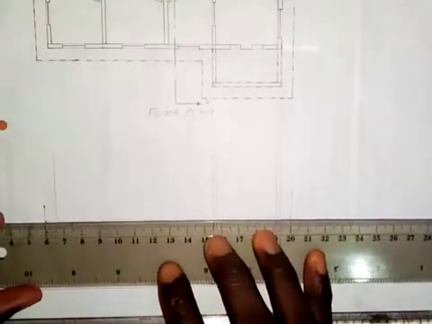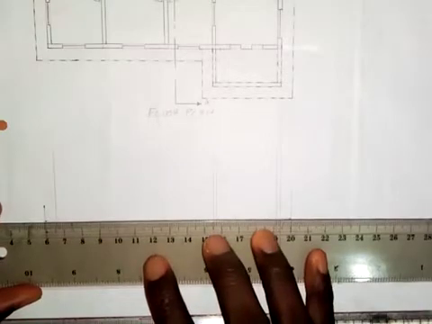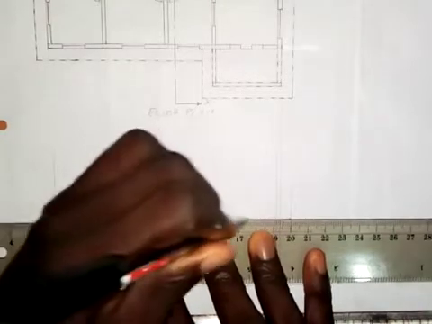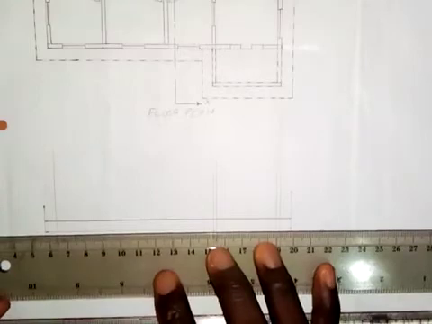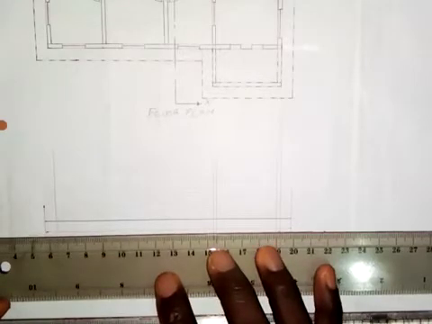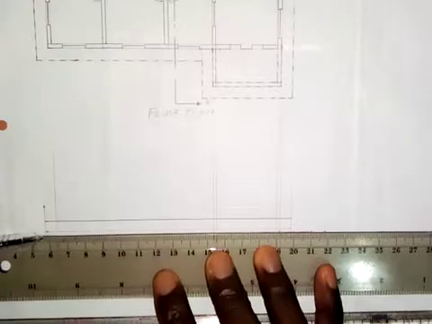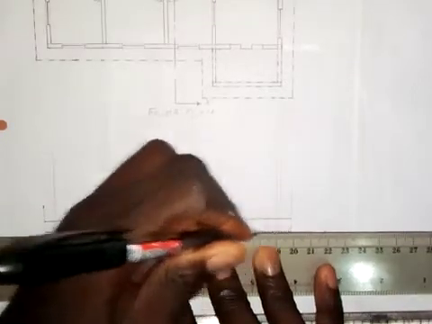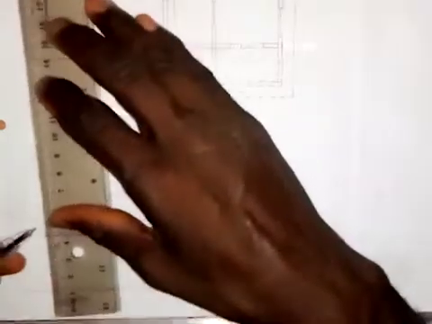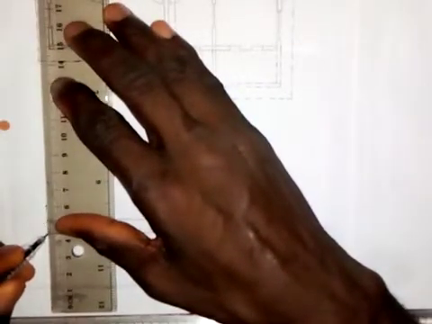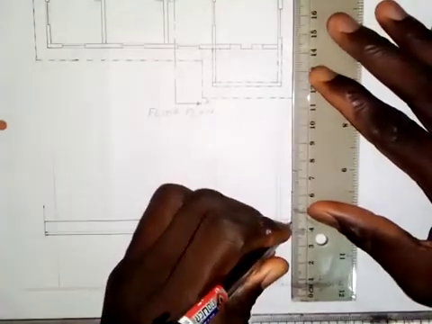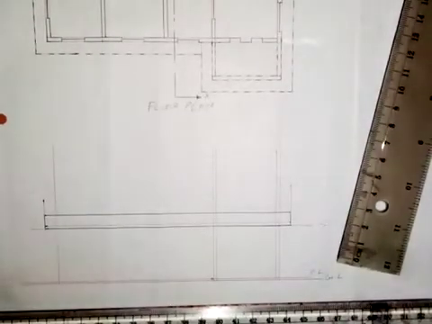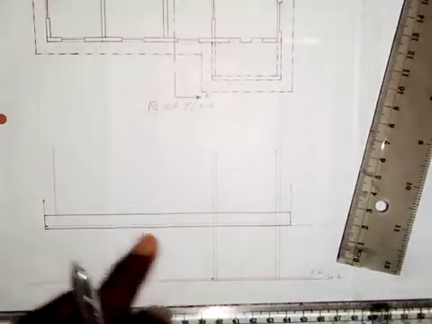So I'll just make this a thick line. We are not told if there is coping, so there is no coping there. So I'll make this a thick line from here to here, and I'll also make this a thick line from here to here. So then this will be a thick line, and this is also a thick line. So I may decide to leave it like this, not making use of this line that we have here.